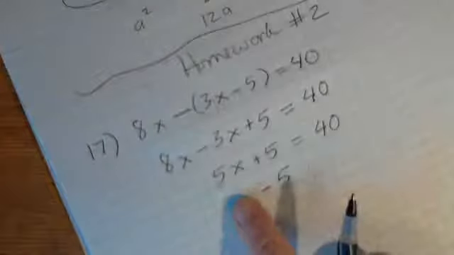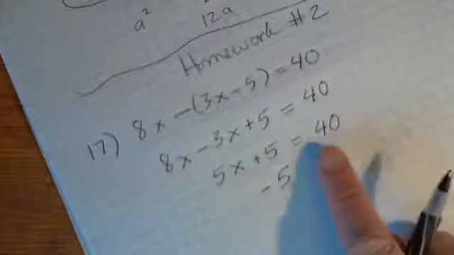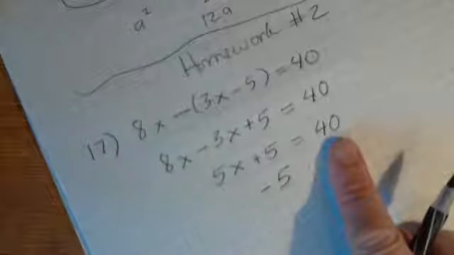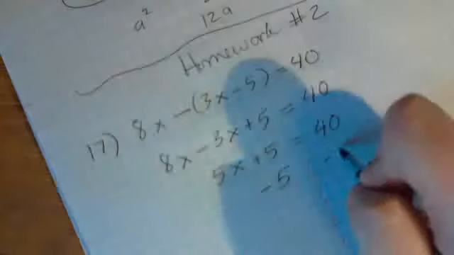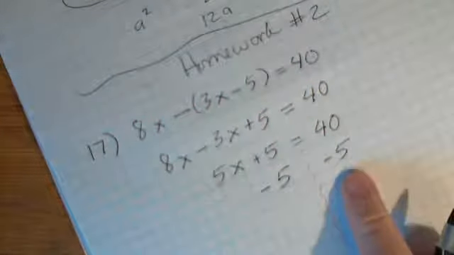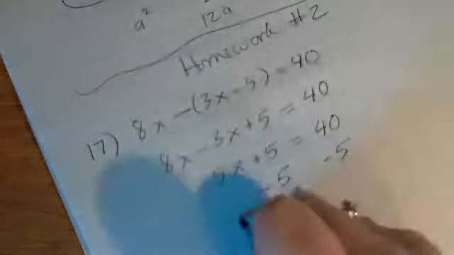Now why didn't I choose the 5x? Why didn't I choose to subtract 5x from both sides? Because I can't take 5x away from 40. But I can take 5 away from 40, and so on each side of my wall I do exactly the same thing. Twins. Keep it balanced. Do the same things to both sides.